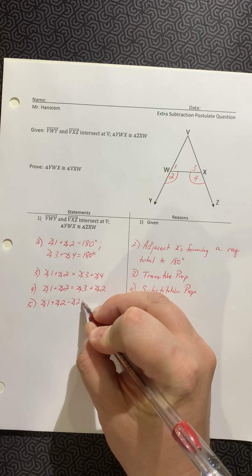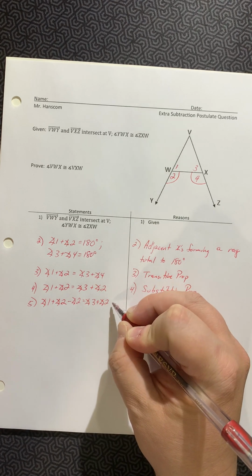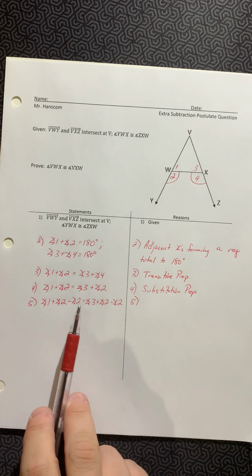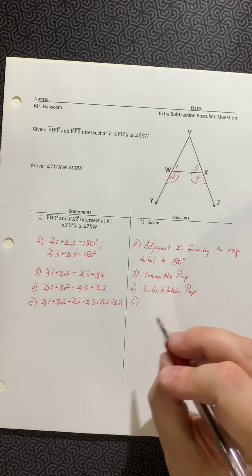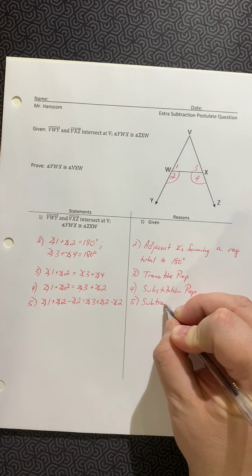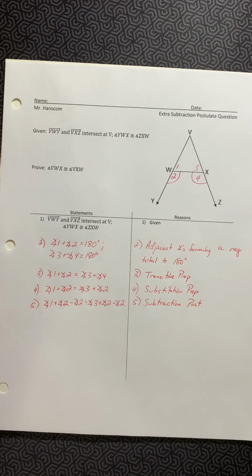In geometry, we're going to use this and replace that statement with what's known as the subtraction postulate, where we are allowed to go ahead and subtract the same item from two sides of an equality. So this is known as the subtraction postulate, post for short.